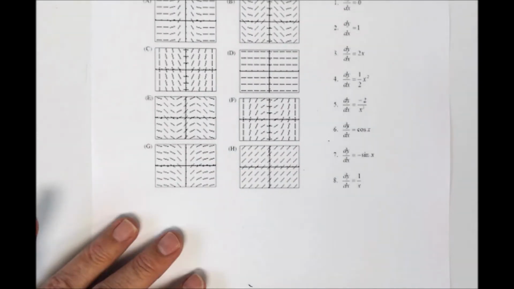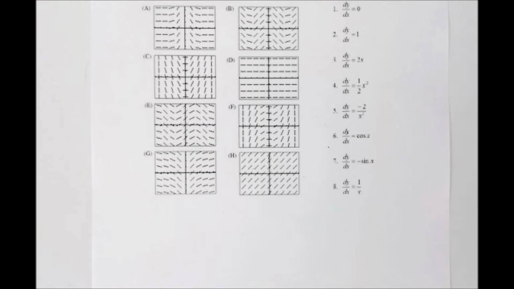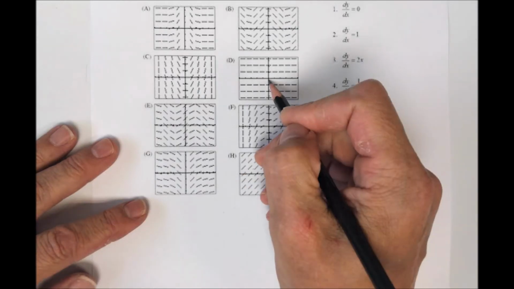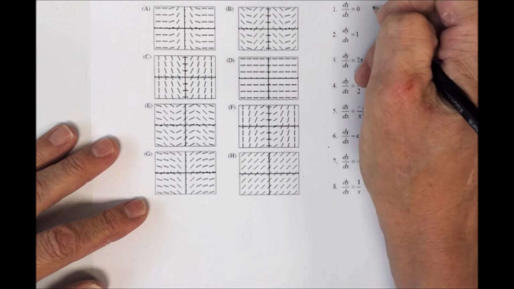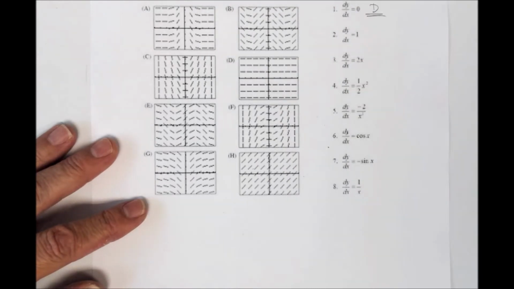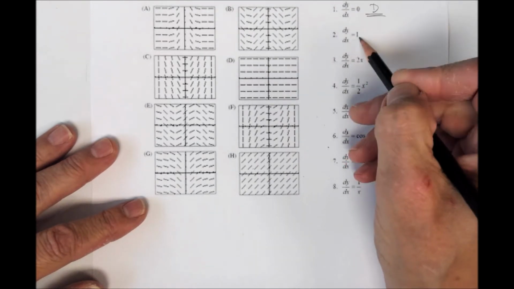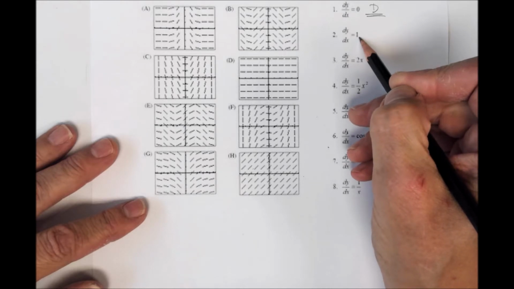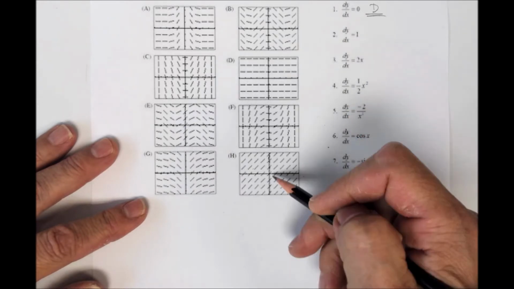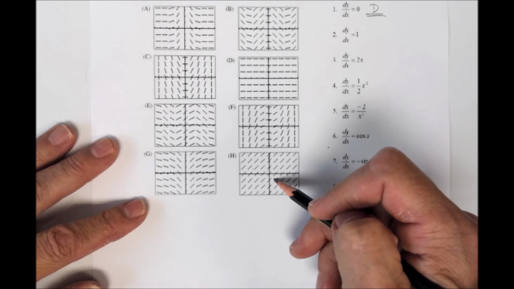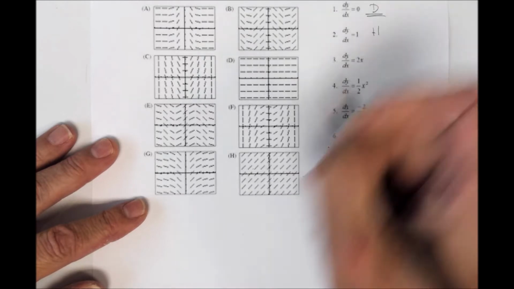And in this example, I have matching. Now, I want you to look at the first problem there. It says dy/dx equals 0. That means no matter what point I plug in, dy/dx is 0. So that means it's horizontal. Do you see how that matches with all these horizontals here, that this matches with d? And in this case, dy/dx is also a constant. It's 1. So the slope would be 1 no matter what point. Do you see how that matches nicely there with h? They all have slope 1.